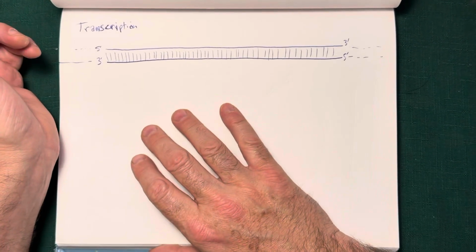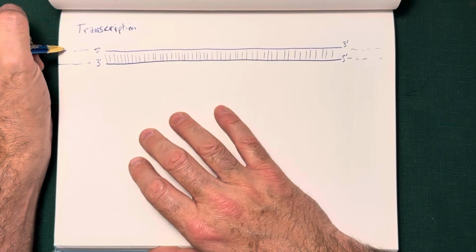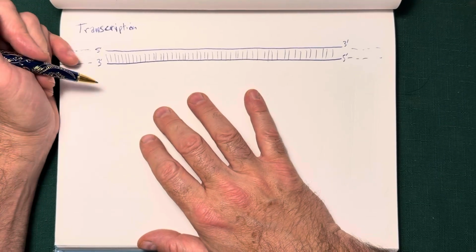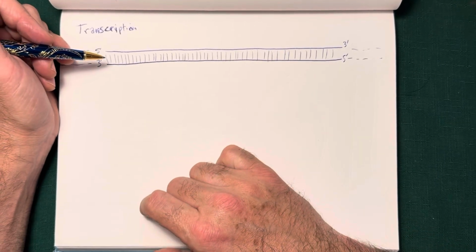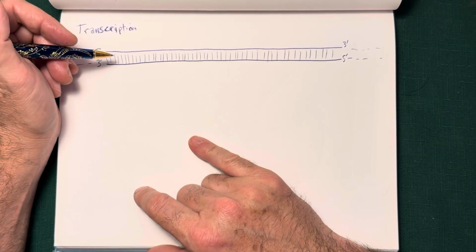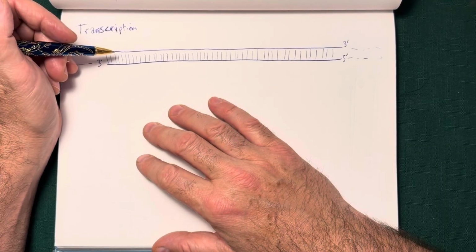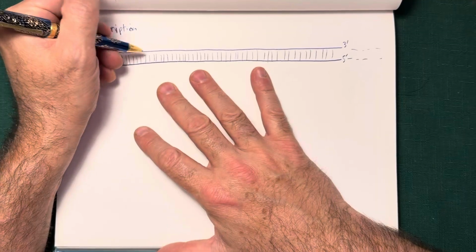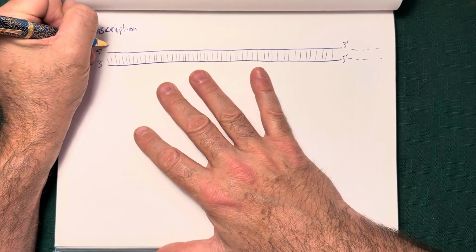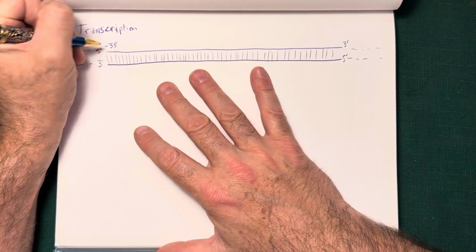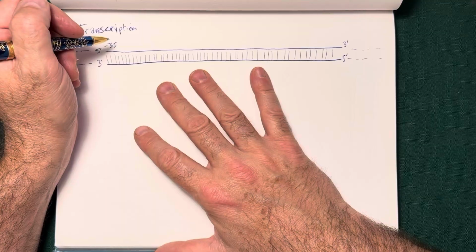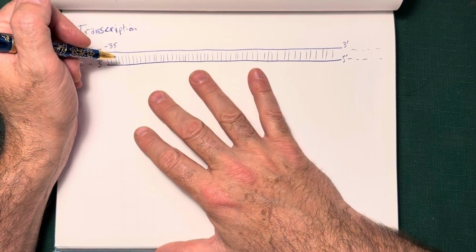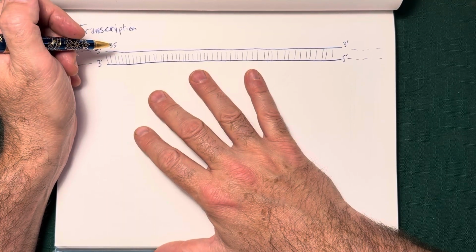So how do we know that there is a gene to be transcribed in here, that we want to make that messenger RNA copy? Well, there's going to be a promoter region at about -35 nucleotides ahead of the place where the transcription is actually going to start.